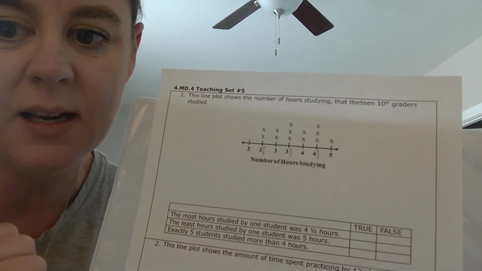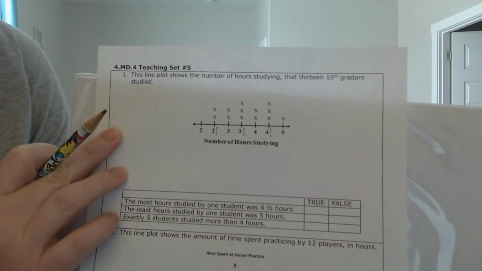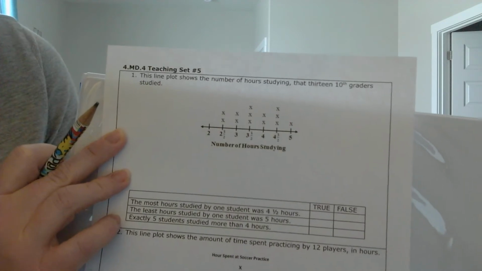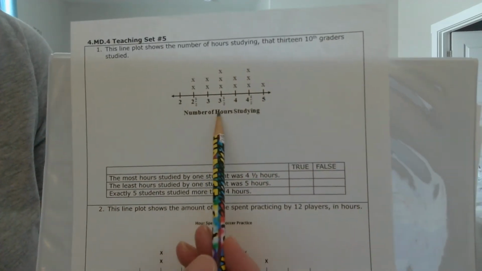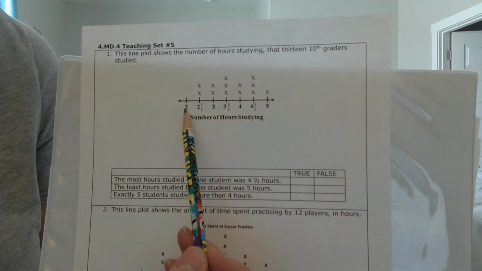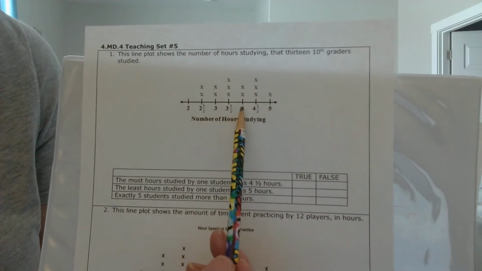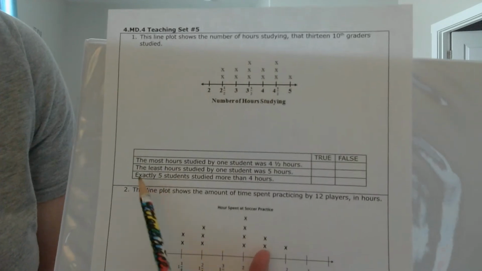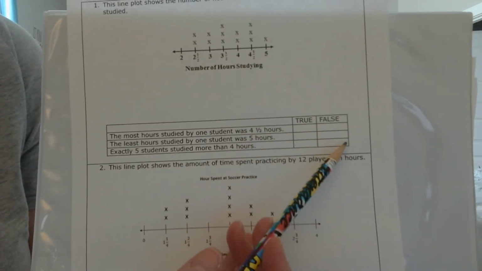4MD4, teaching set number 5. So here we go, there's 4 of them, and we're still looking at our number line, our line plot, and it says, this line plot shows the number of hours studying that 13 10th graders studied. So it says number of hours studying. So 2, 2.5, 3, 3.5, 4, 4.5, and 5. So it looks like they're broken up into halves. Down here we're going to mark true or false on these.